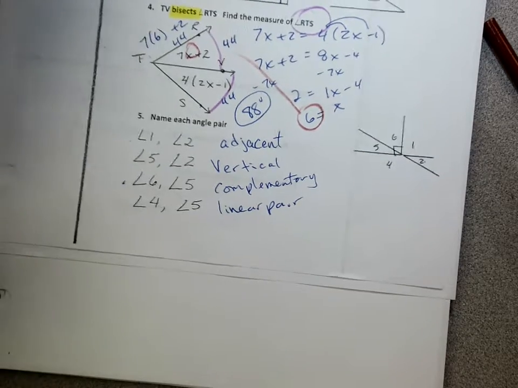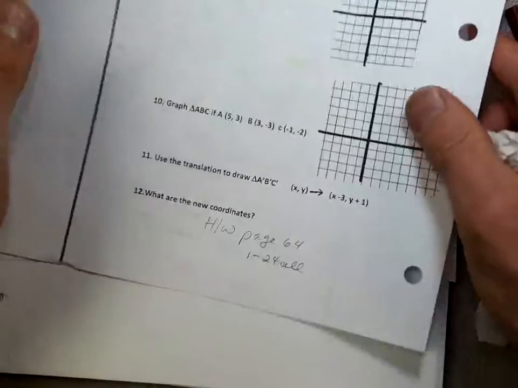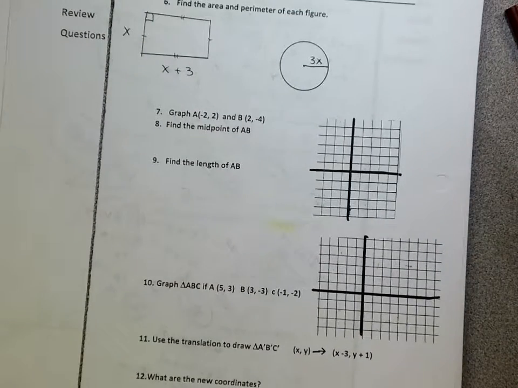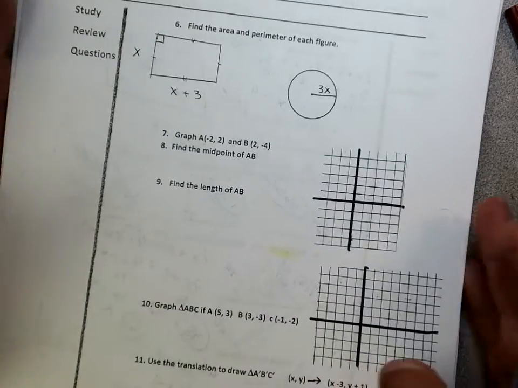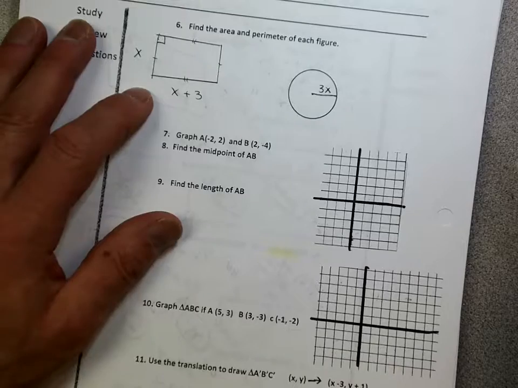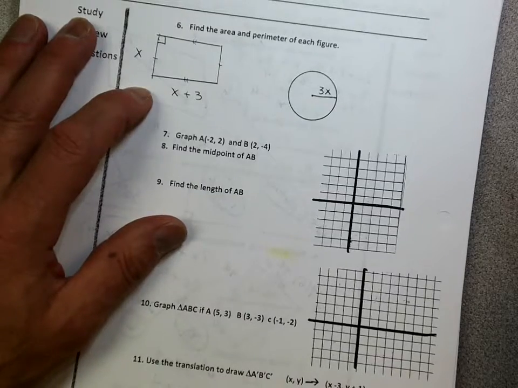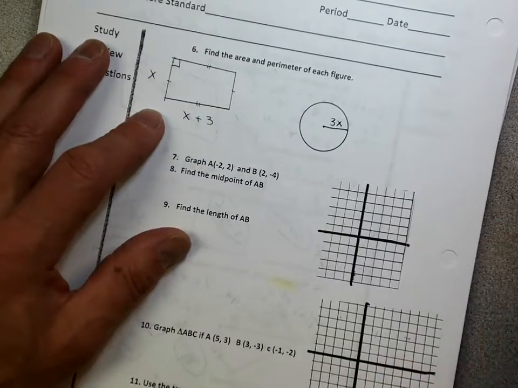All right, turn the page. All right, carry it. So, number 6, find the area and perimeter. Garrett's going to tell you always do your homework, right, Garrett? Oh, yes. You agree? Yes. Okay, find the area.